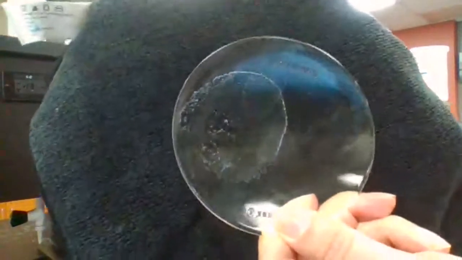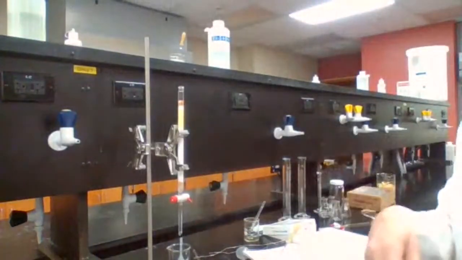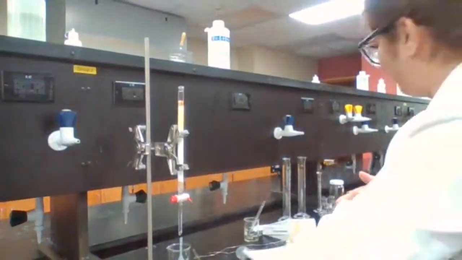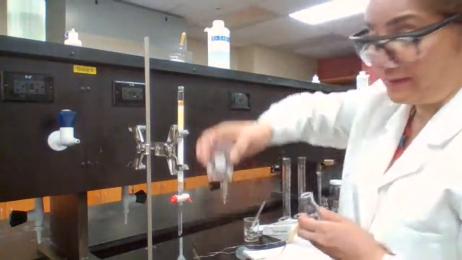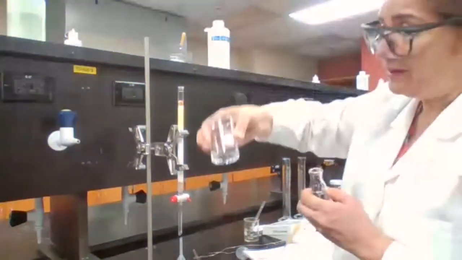Yes? Okay. That is the indication that my fraction 1, the fluorene, is now all the way down. And what's the next step for me to do? This is my waste container. The beaker is the waste container.